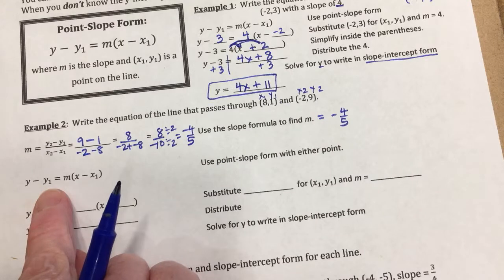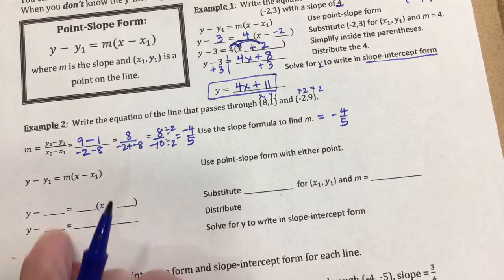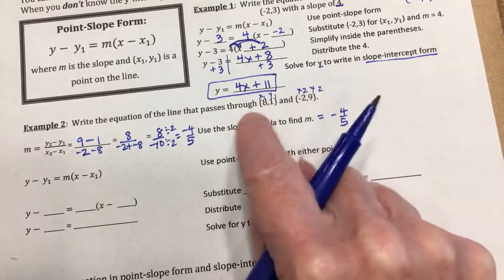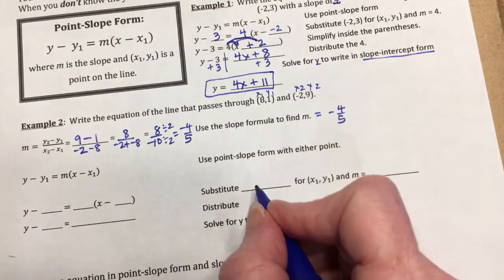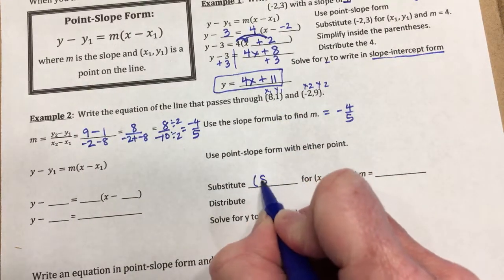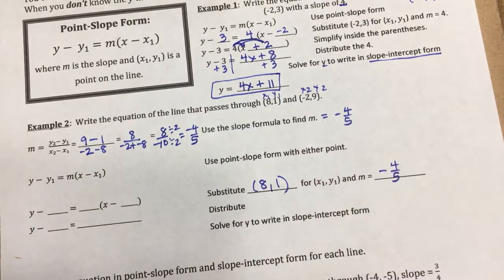All right, and so once I have a slope and I have a point, then I can use this form, the point-slope form, to write the equation. Again, it really doesn't matter which point I use. I just need to pick one. So I'm going to use, since I've already used x1, y1 with 8, 1, that's what I'm going to use again here. And then I'm going to use my slope, negative 4/5.